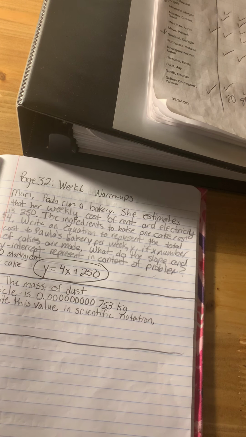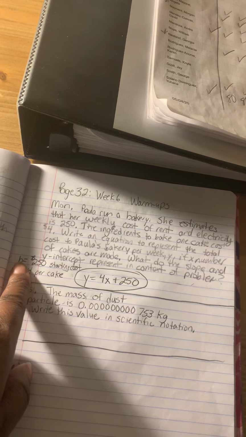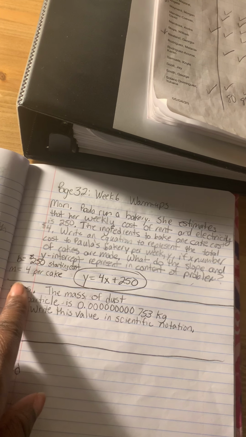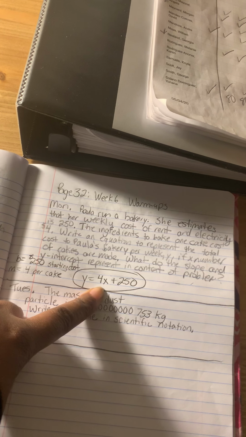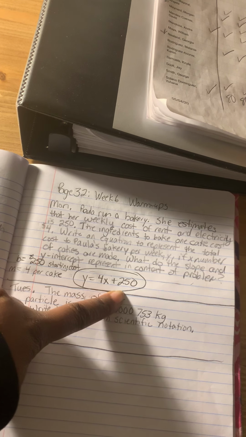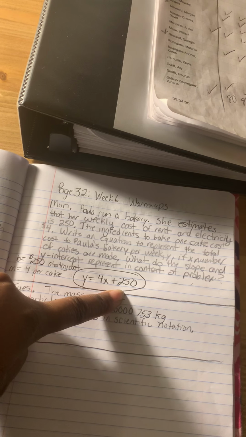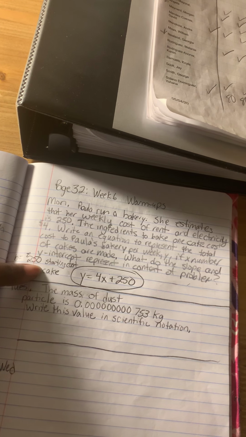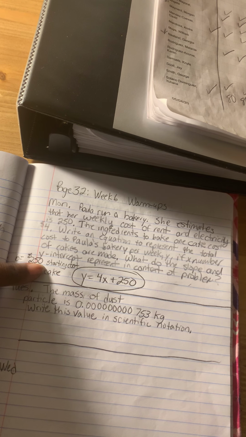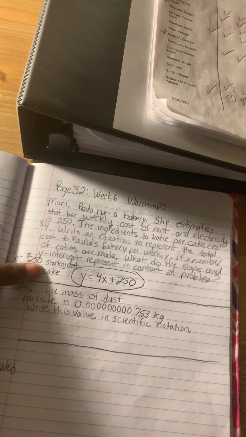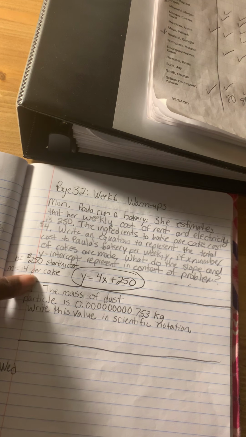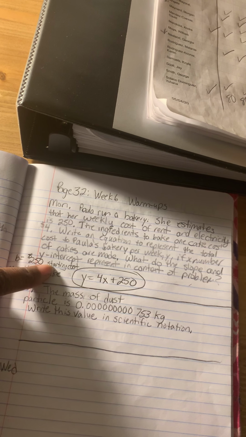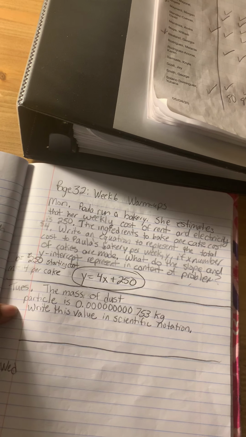So your equation, so you have B is $250, and you have M, which is $4. And so your equation is going to be y is equal to 4x plus 250. So this is what the meaning of your y-intercept is. It's your starting cost. And the meaning of your slope is $4 per cake, or the cost per cake. Cost per cake and the starting amount of money that you have to pay for each week.